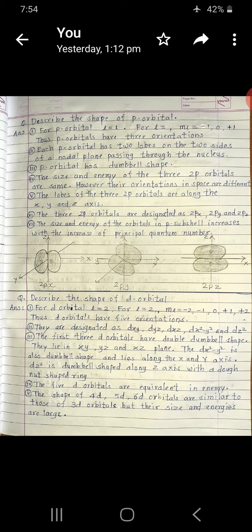Okay, the three 2p orbitals are designated as 2px, 2py, 2pz. The size and energy of the orbitals in p subshell increases with the increase of principal quantum number.